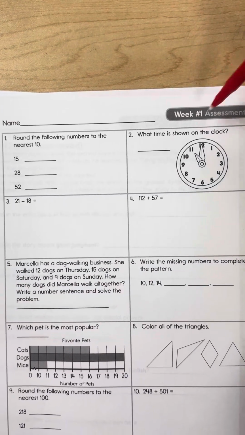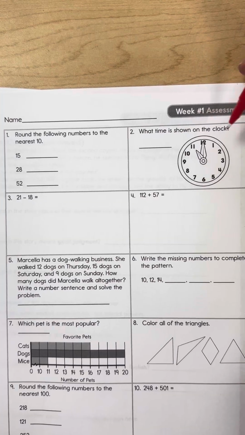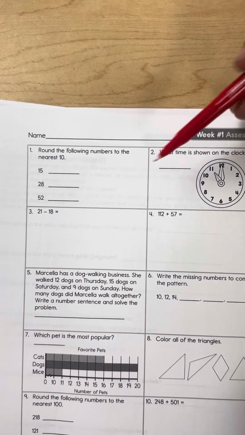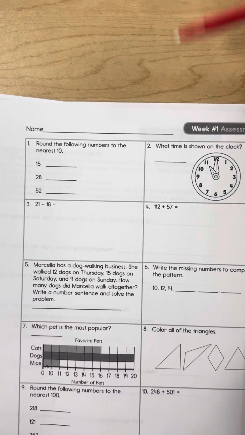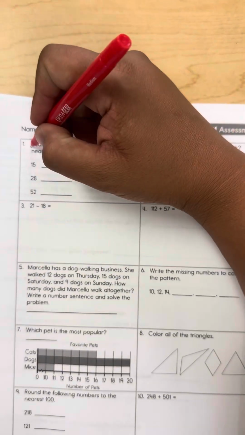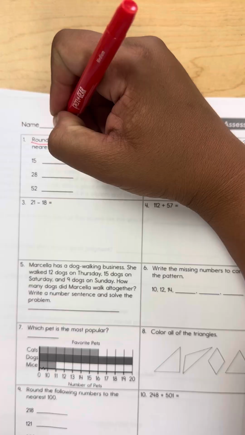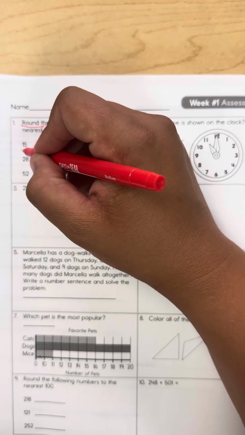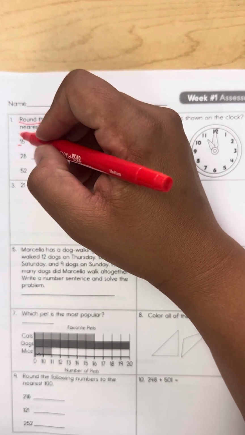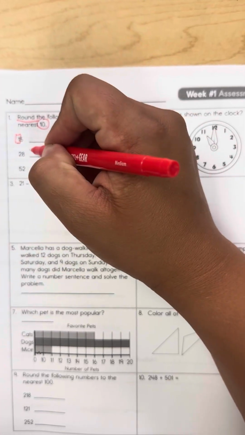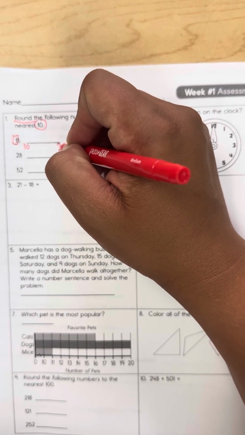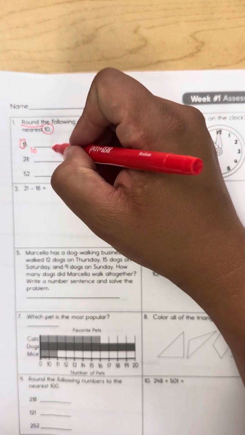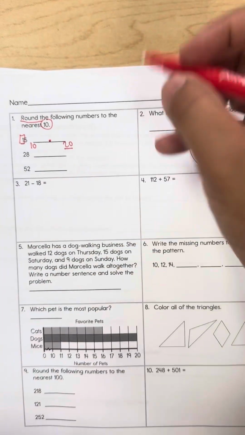So tomorrow they'll have their first practice assessment with me for math, ELA, and then 2 math lessons. Okay, so we want to practice rounding to the nearest 10. Our scholars are comfortable creating their own number line. I noticed that the first digit is 1, so that means it's the value of 10. And then you think, okay, what's 10 more? Well, 10 more would be 20. Now is 15 closer to 10 or 20?